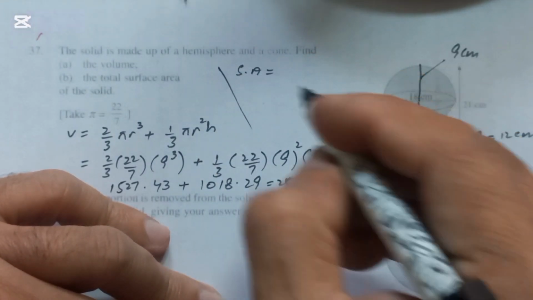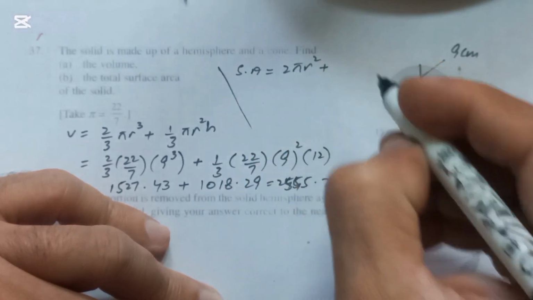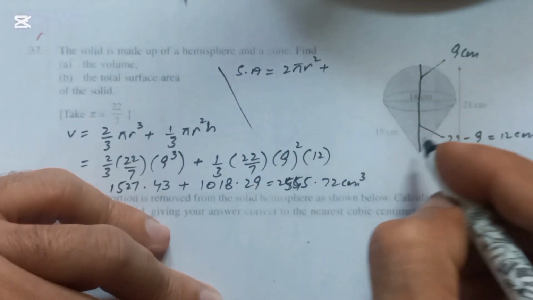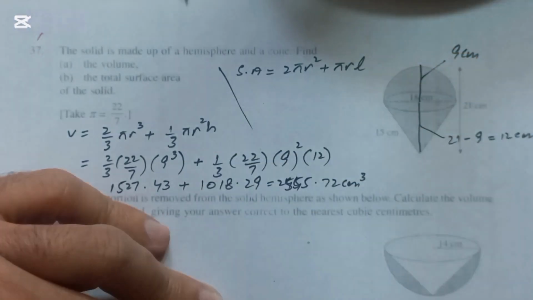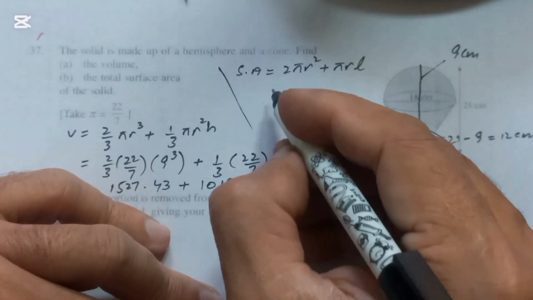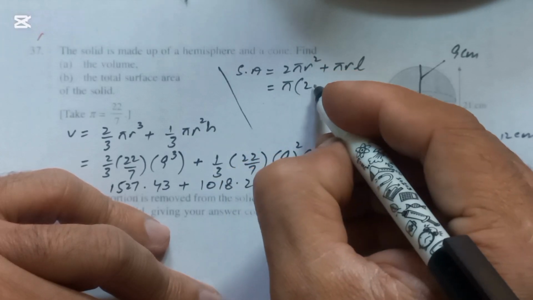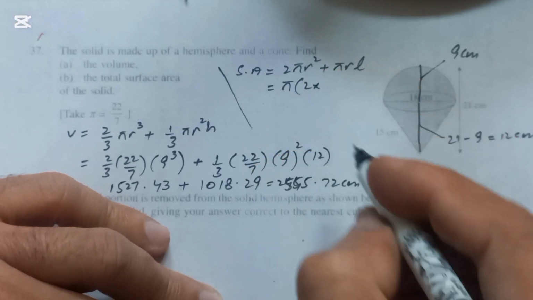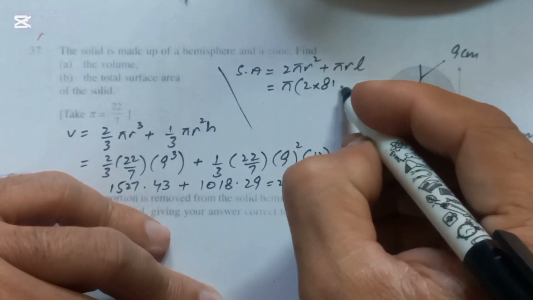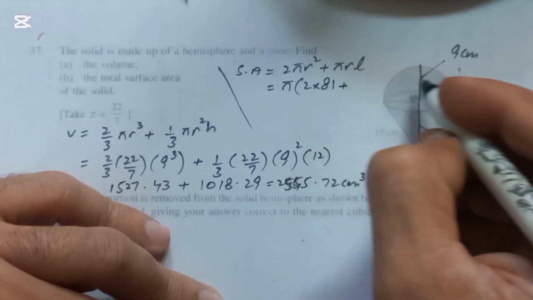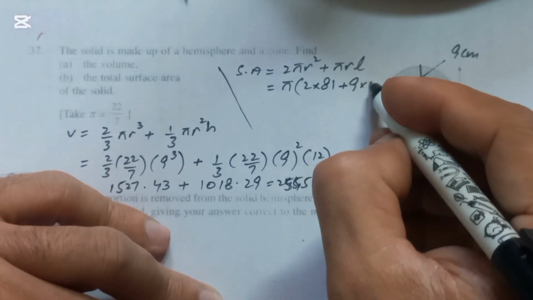Surface area of the hemisphere is 2 pi r square, and the curved surface area for the cone's formula is pi r L. Okay, take common pi. Remainder will be 2 r square. R's value is 9, so it will become 81, plus R's value is 9, and slanting height is 15.